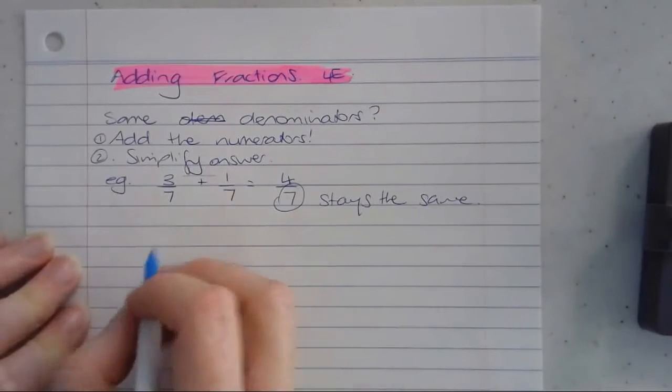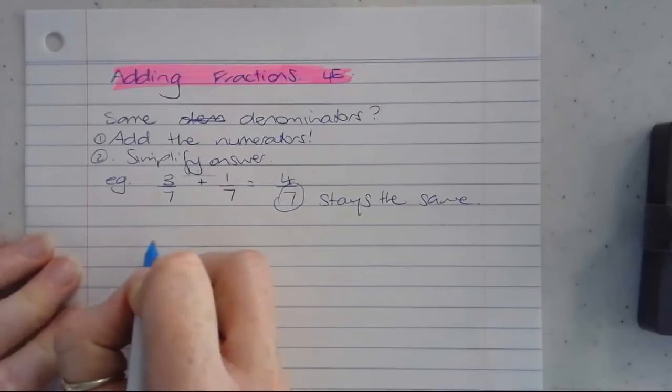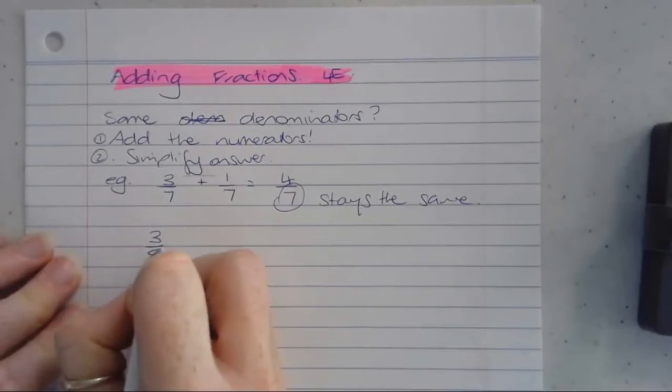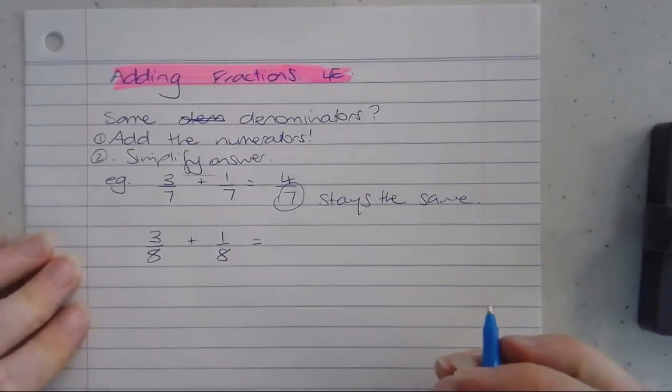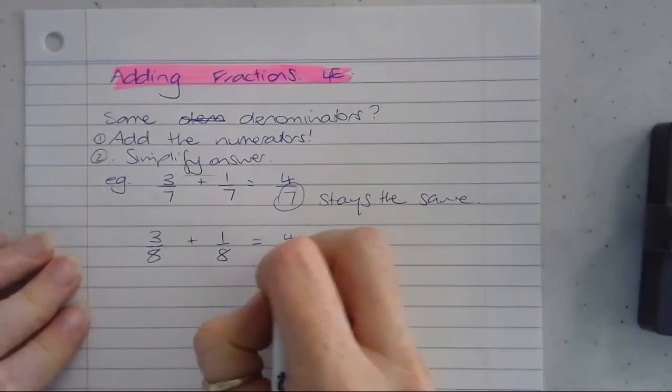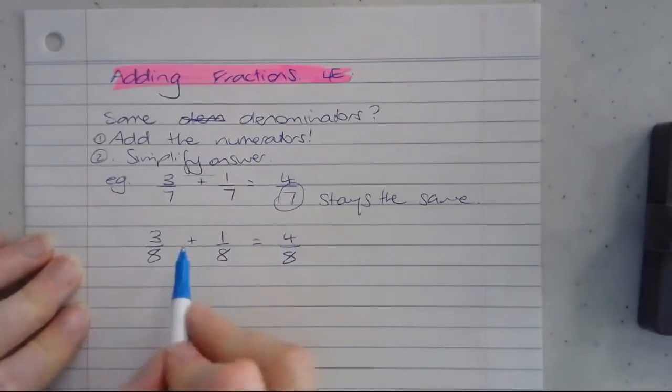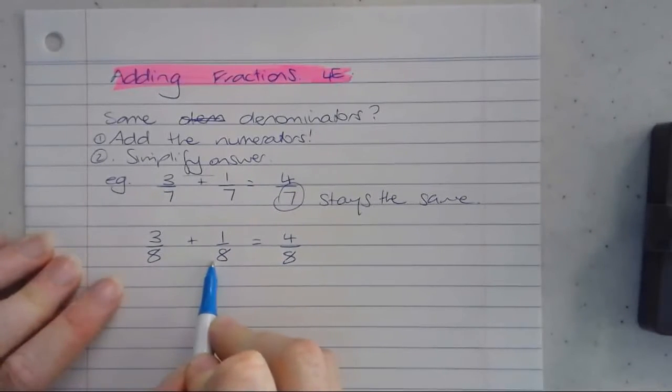Let's say I had slightly different, 3/8 and 1/8 adding together. Then that would become firstly 4/8, just add across the top because my denominator is the same.